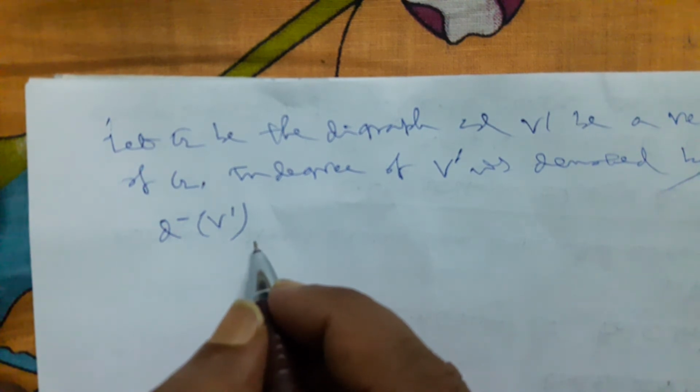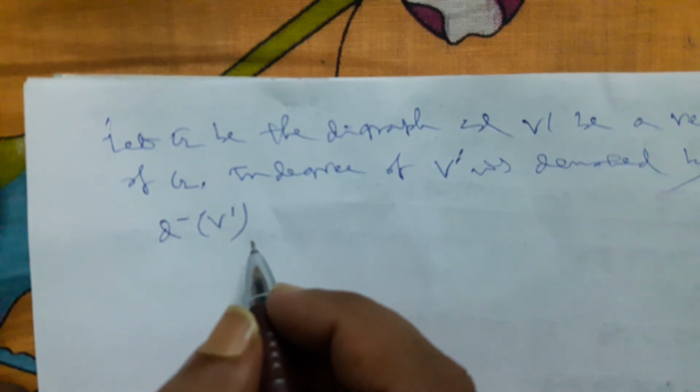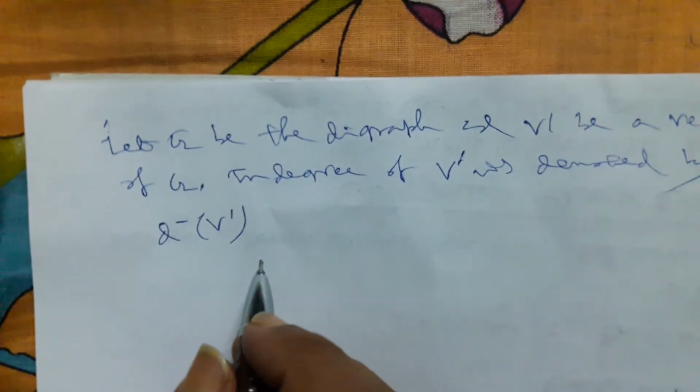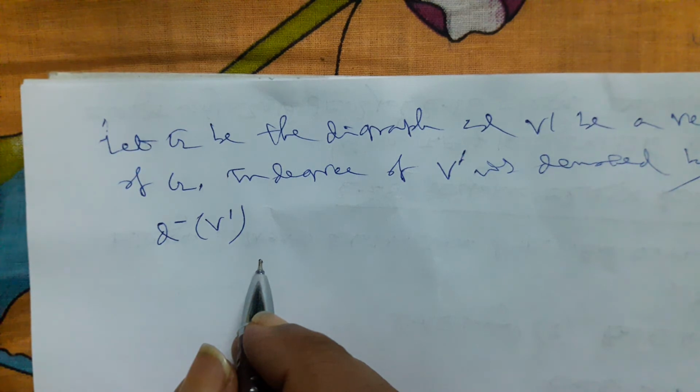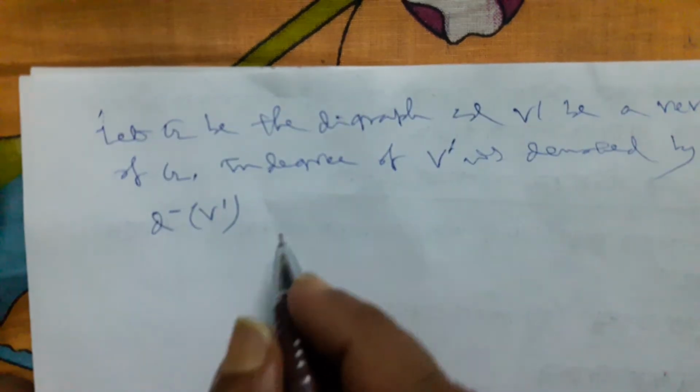So what happens actually in the in degree? That means the number of the arcs with V as head, then we call it in degree. If V dash is the head, then it is called in degree, and out degree is called V plus, that will be the number of the arcs with V as tail, then it is called out degree.